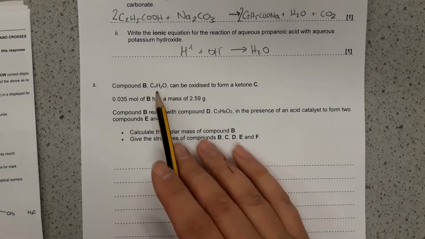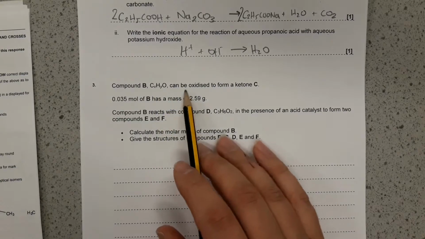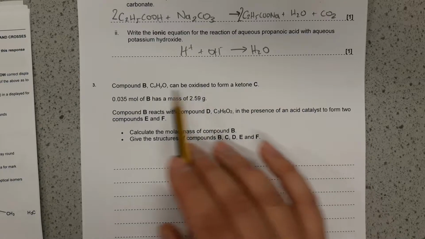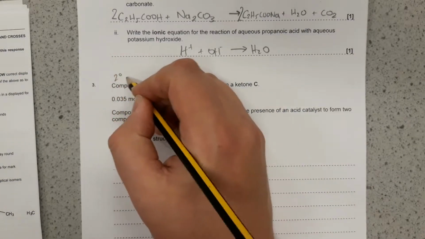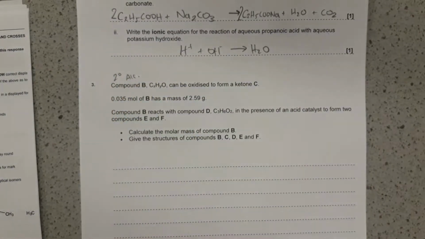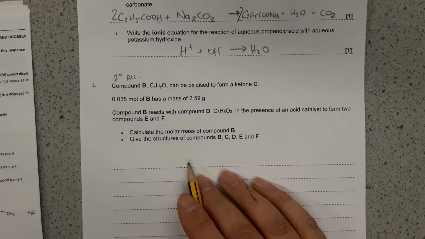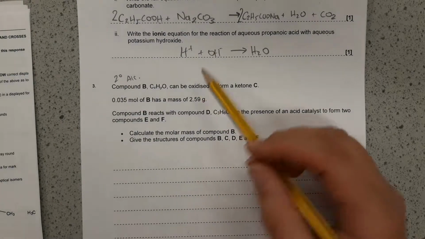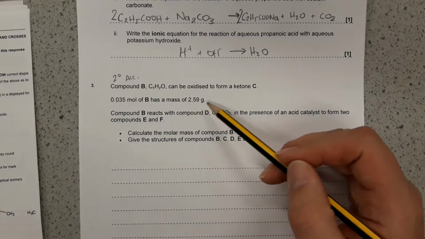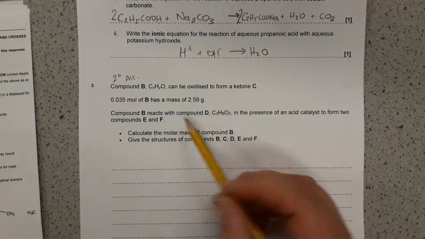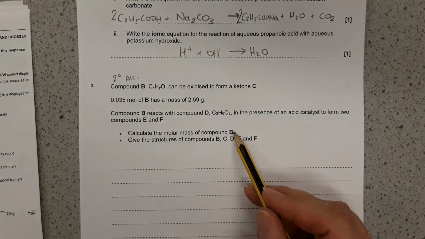Compound B, CxHyO, can be oxidized to form a ketone. Oxidized to form a ketone. That must mean that compound B is a secondary alcohol. It's the only thing that we know of that oxidizes into a ketone. So compound B has got to be a secondary alcohol. 0.035 moles of B has a mass of 2.59 grams. I've got moles, I've got mass, I can therefore work out the molar mass. It's asking us to do that there.